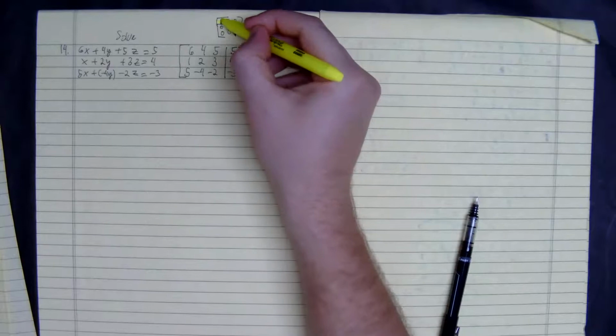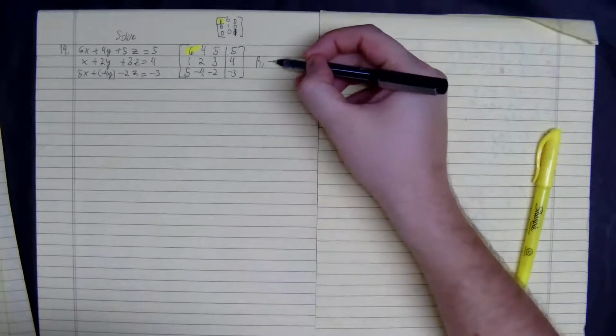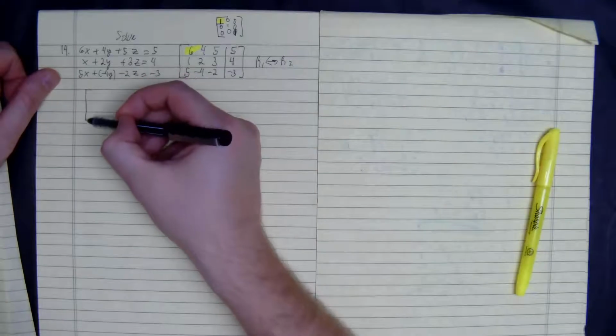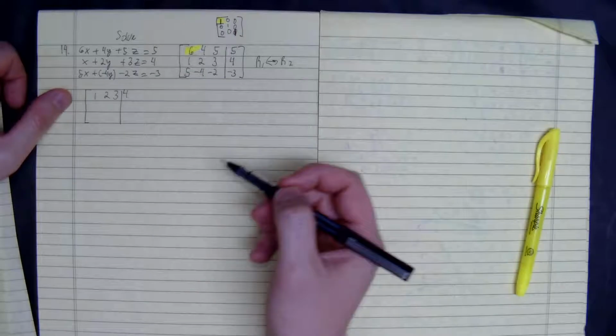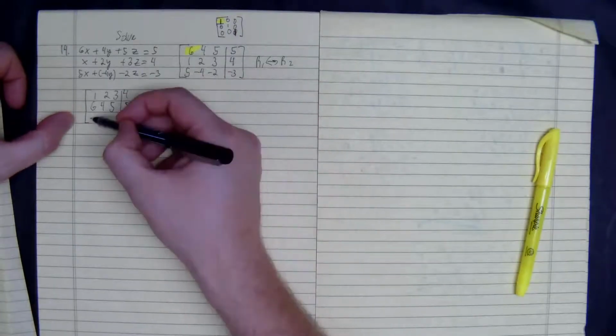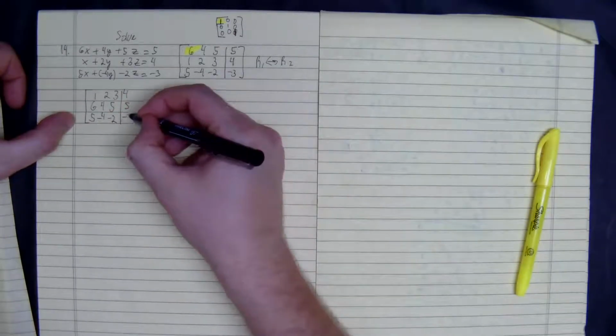So the first thing I do is I look, is there an easy way for me to make my first column a 0, 1? It is. You don't really have to do this, but it might make our lives easier. I'm going to swap row 1 with row 2, so that would give us 1, 2, 3, 4 at the top, then 6, 4, 5, 5, and then 5, -4, -2, -3.